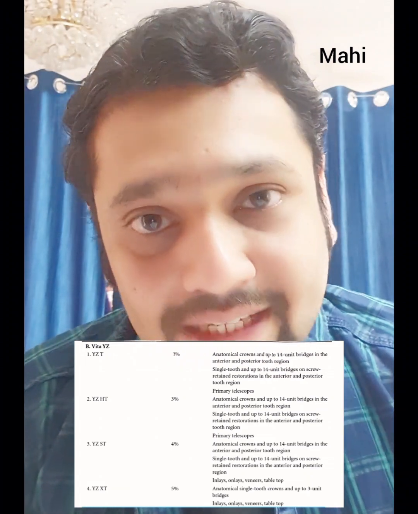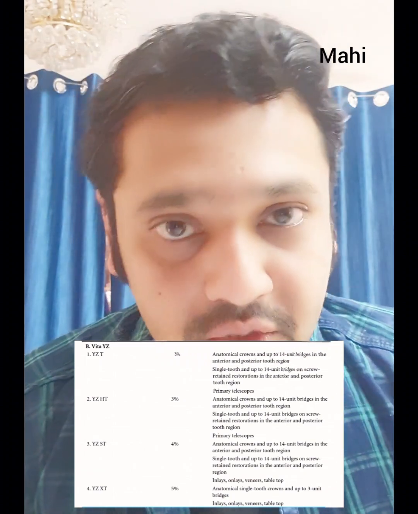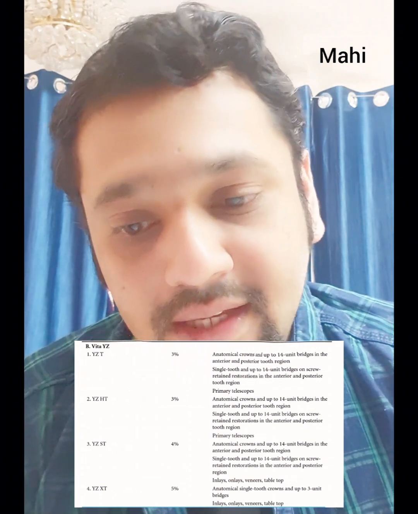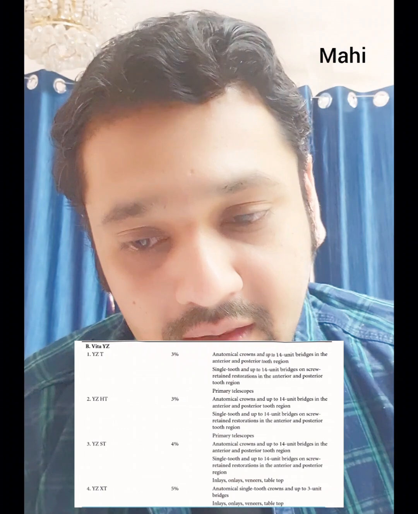And let's see which one you can take for what. Suppose I am using Vita. I have gone for the commercial Vita. Then 3Y, 4Y, which is available with Vita, is YZT, YZST, and YZHT. These can be multi as well as mono. You can select either mono or multi. The commercial names of these are these.